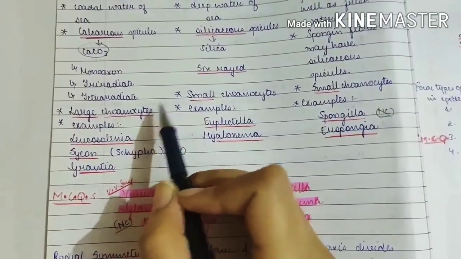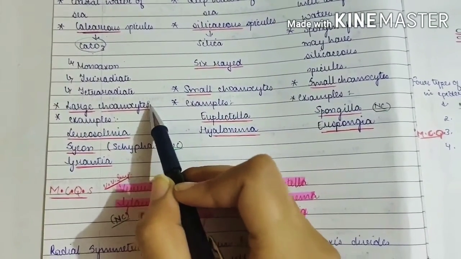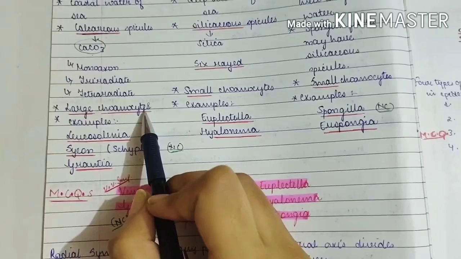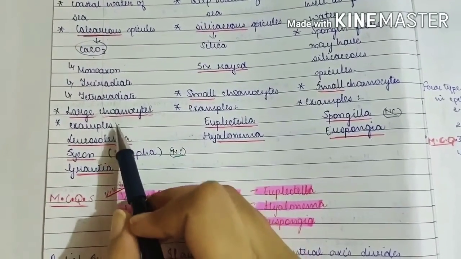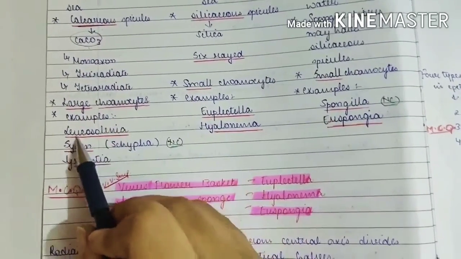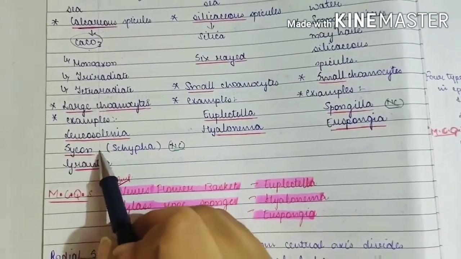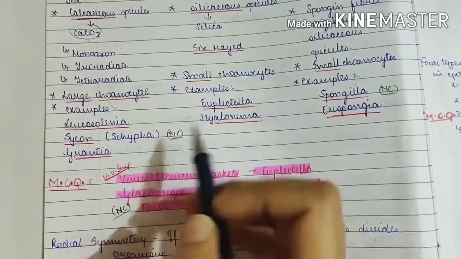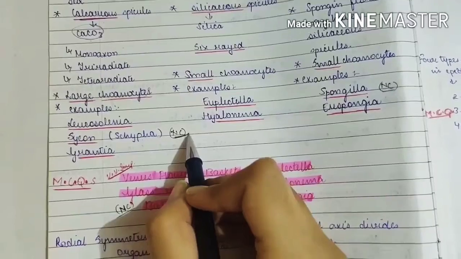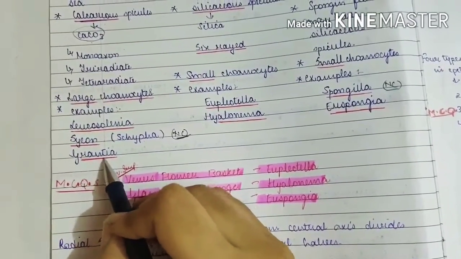They have large choanocytes. The collar cells or the choanocytes are present in large shapes. The examples of them are Leucosolenia, Sycon, which is also known as Scypha, which is an example from the NCERT. Then the other is Grantia.